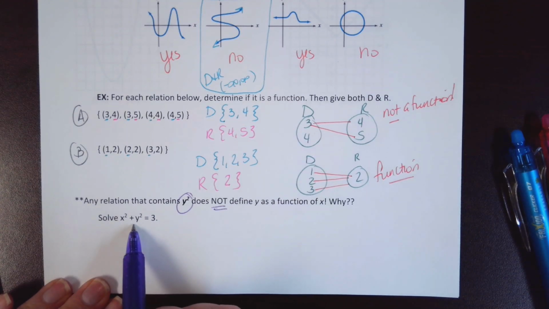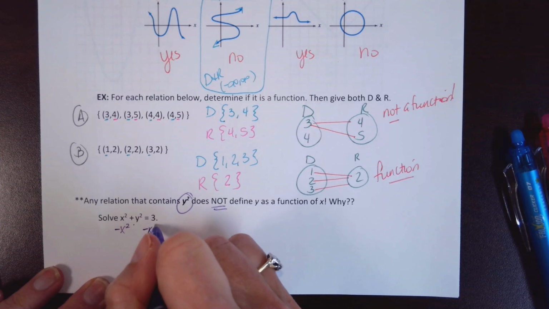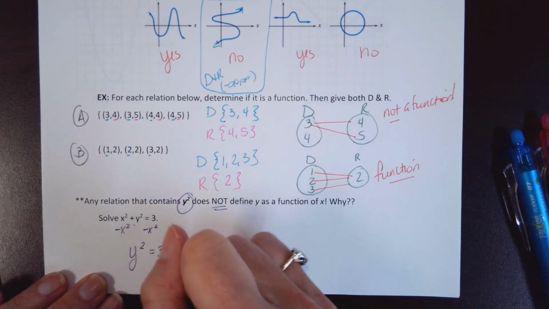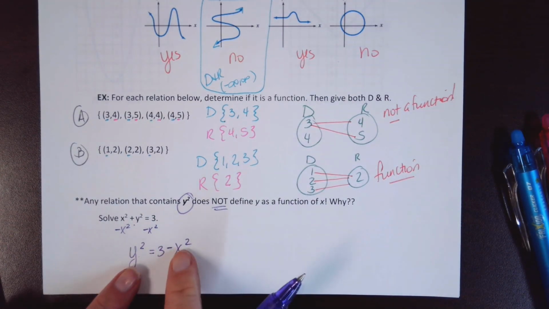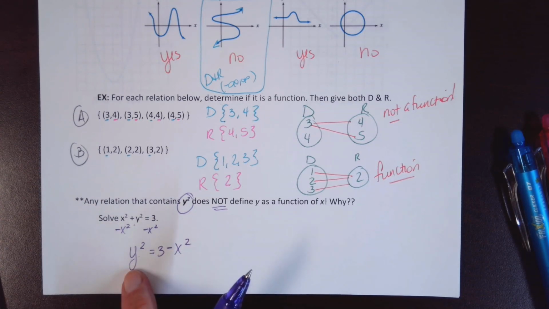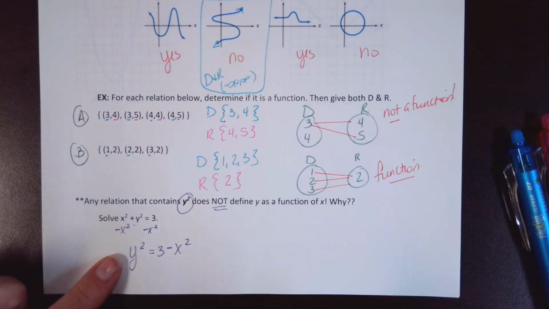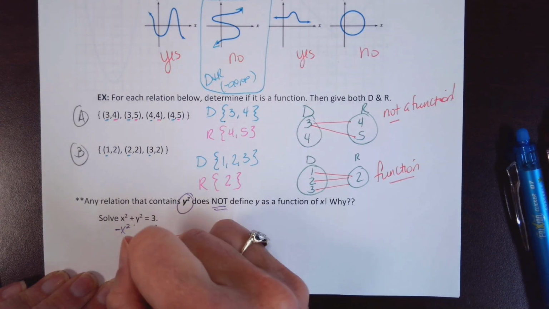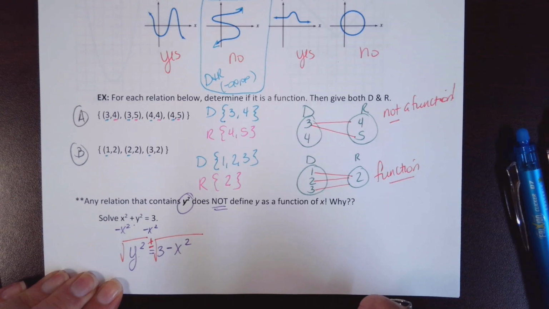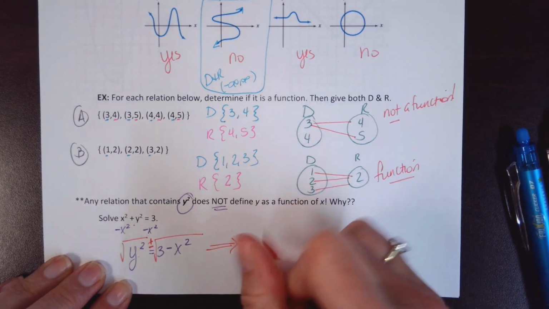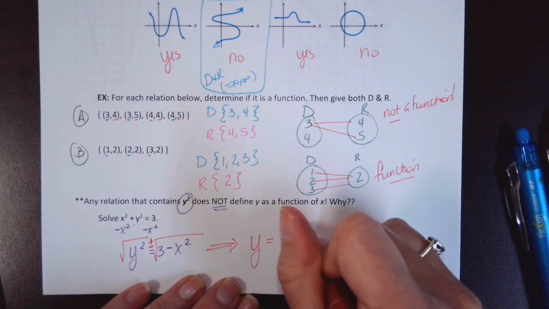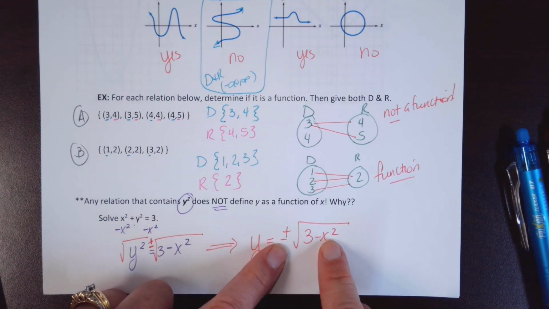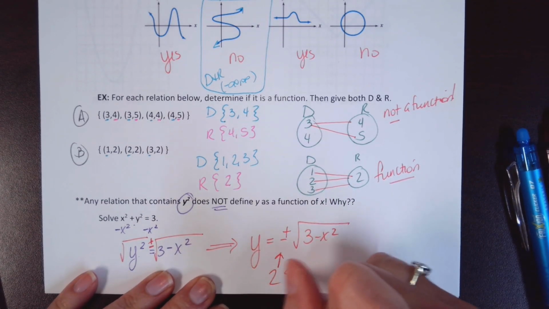Well, if I want to solve for y, I'm going to move this x squared over. So now I have y squared equals a negative x squared plus 3, or 3 minus x squared. And let's think about how we would solve this. If I'm solving for y, with a squared term equal to something, we're going to use our square root property. Well, when we use our square root property, we take the square root of both sides. We have to remember that plus or minus. And when we remember that plus or minus, that means I've got two solutions. I've got whatever this comes out to be, the positive value of that, and the negative value of that. So I've got two solutions.